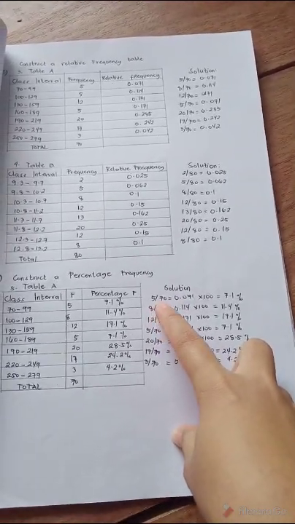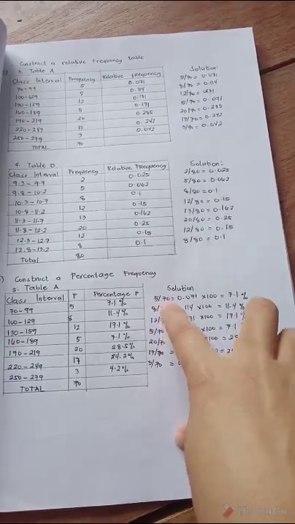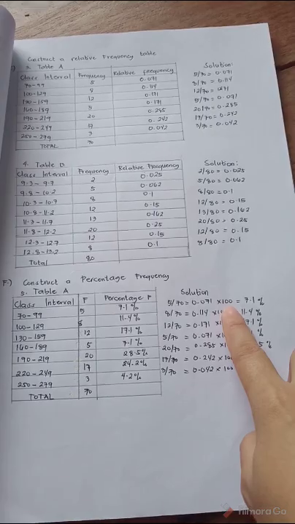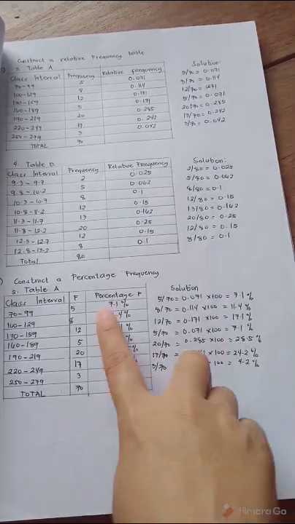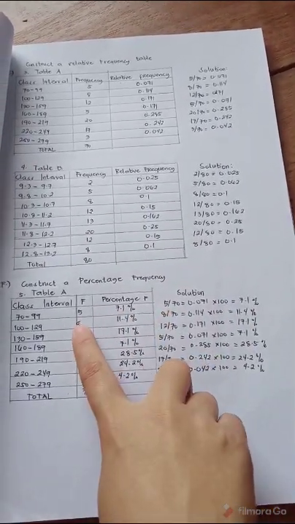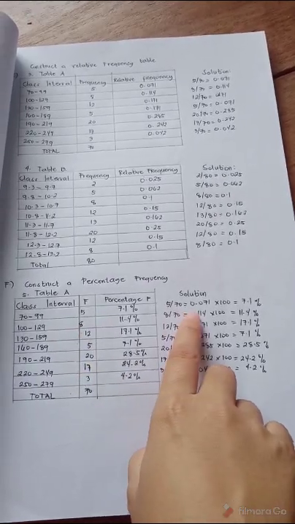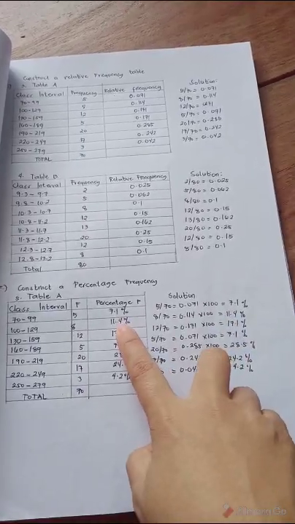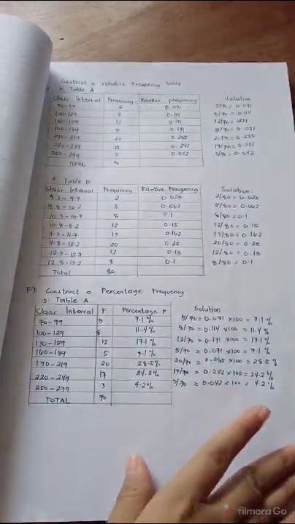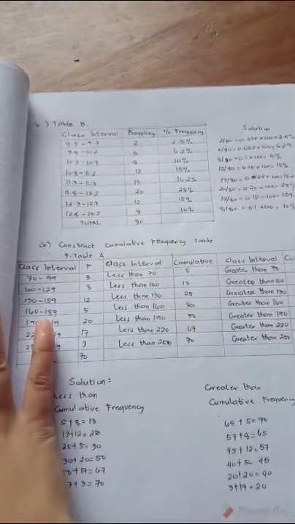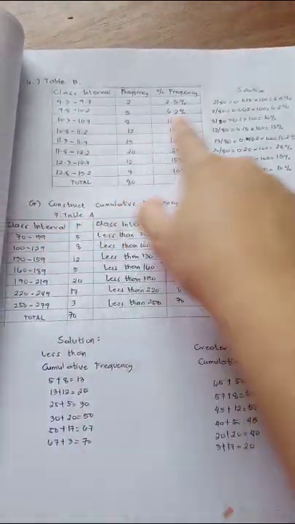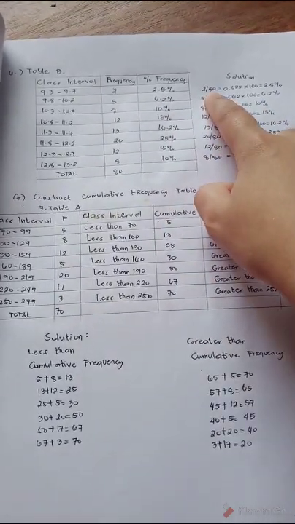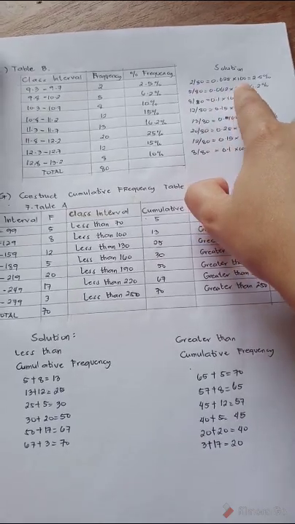So 5 divided by 70 is equal to 0.071 naman to. I-times ni mo na siya og 100, mo na siyang 7.1%. And then 8 divided by 70 is equal to 0.114. I-times ni mo na siya og 100, mo na siyang 11.14, and so on sa kaning mga answer nako. So in table B, the same process lang gihapon, imo siyang i-times og 100.